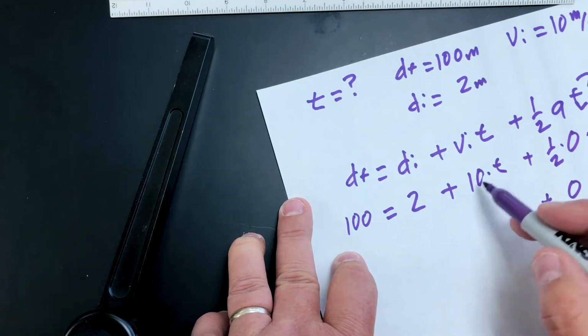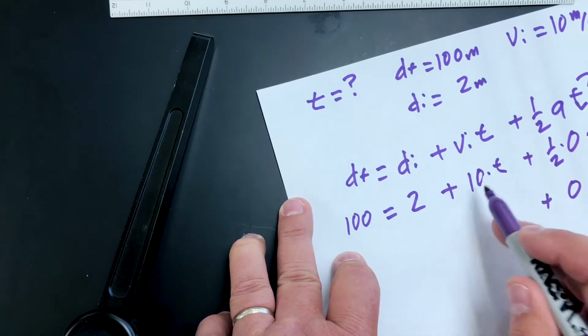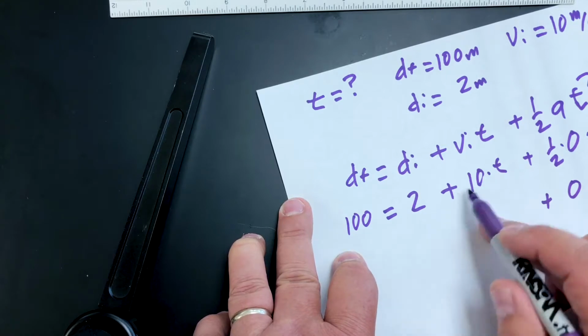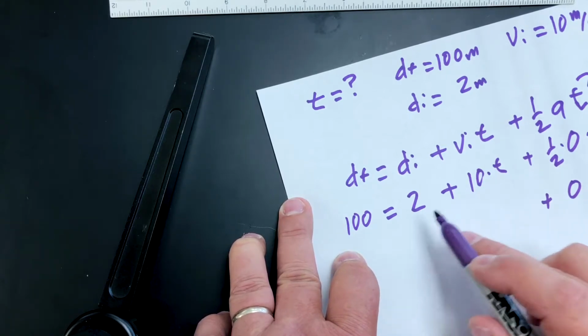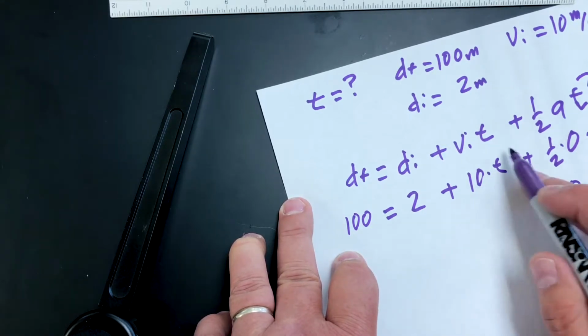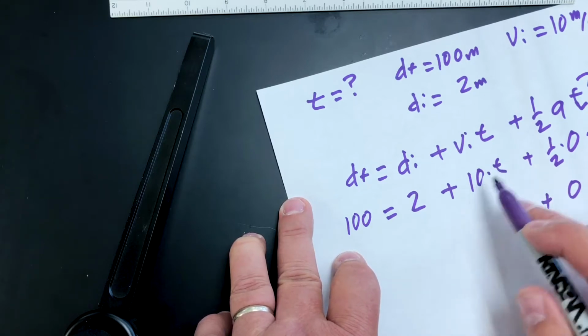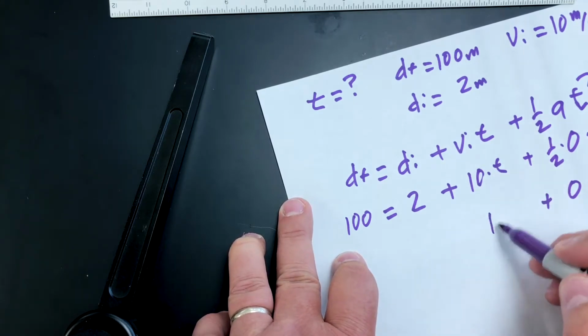10T is going to multiply together. The 2 cannot add to the 10. That's bad math. The 2 and the 10 are different in terms of T, so the 10T has to stay together.